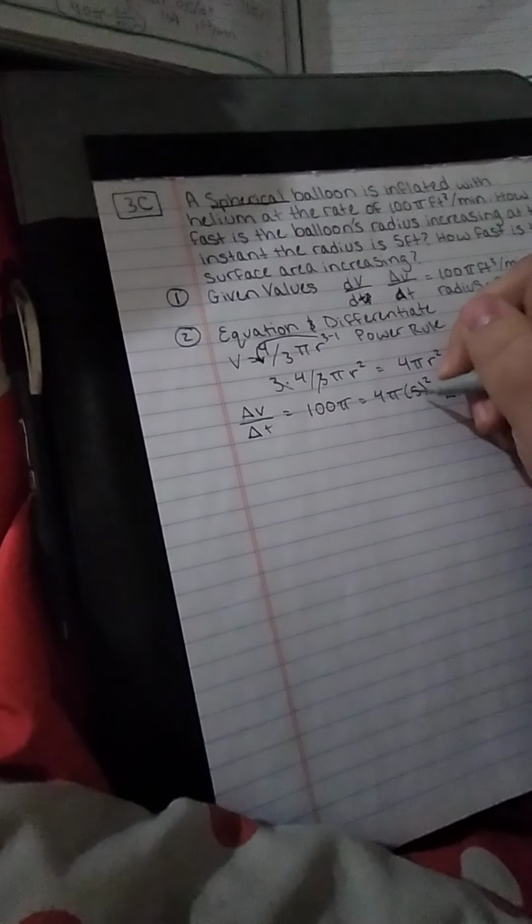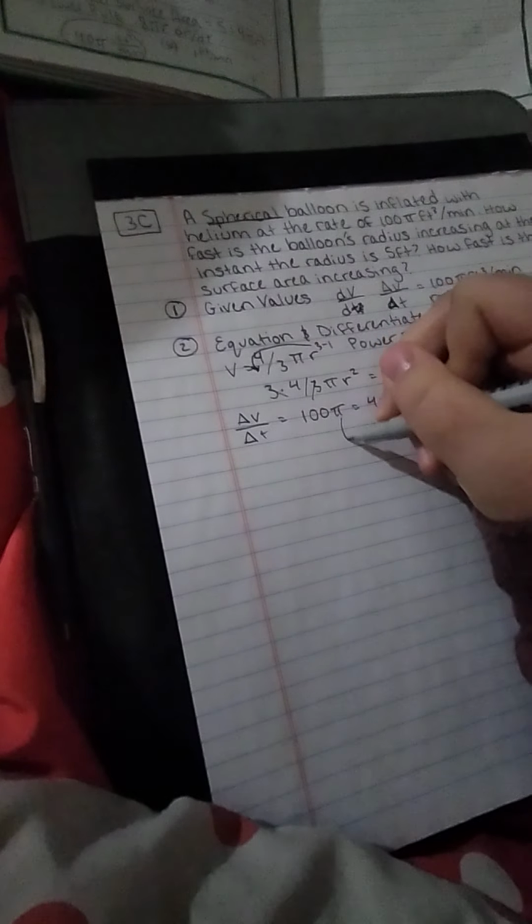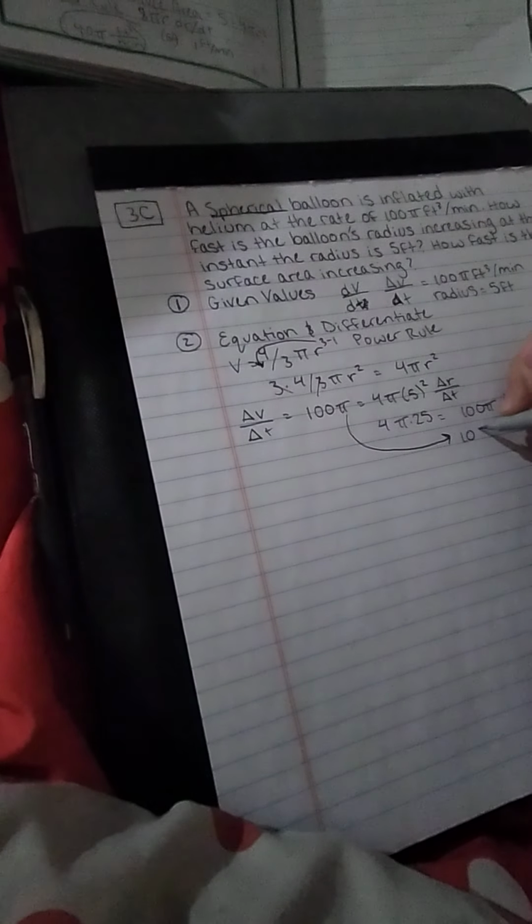Now we start with what's in parentheses. So 5 squared, 25, times 4 pi, which equals 100 pi delta radius over delta time, and we bring this down. So now we have 100 pi equals 100 pi, and then this thing.